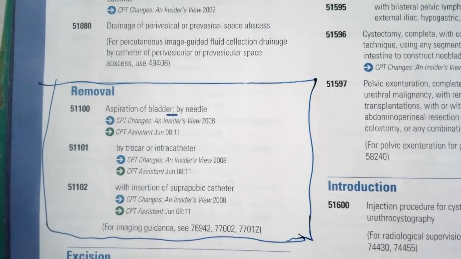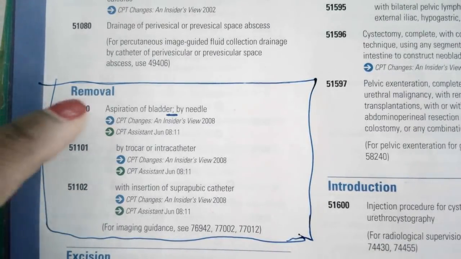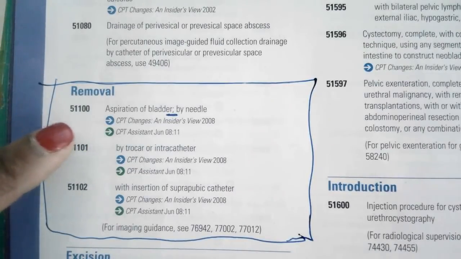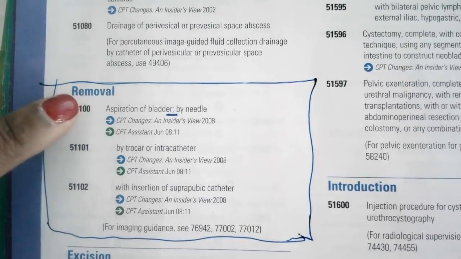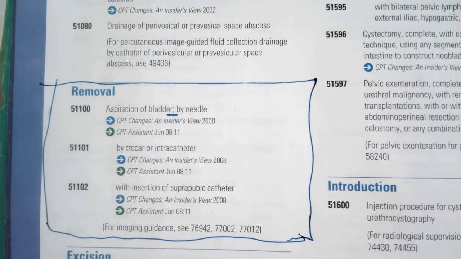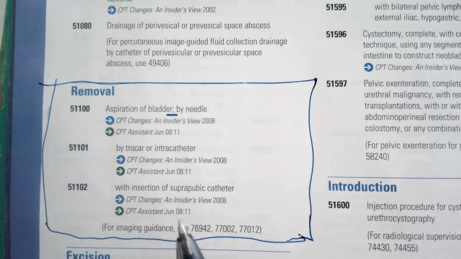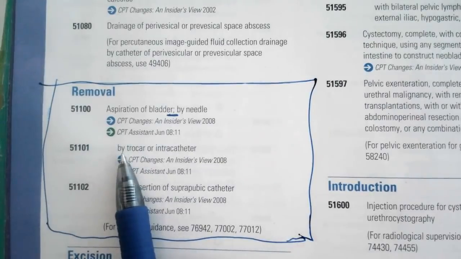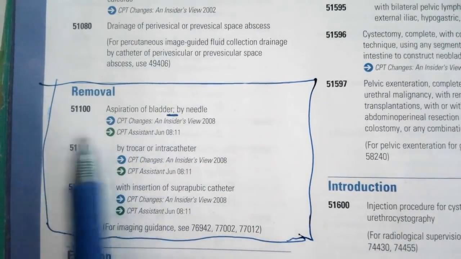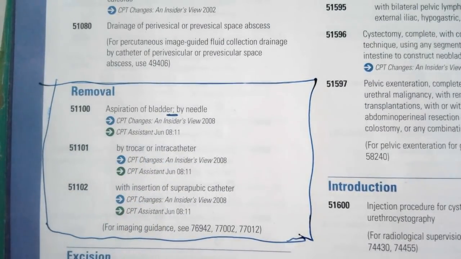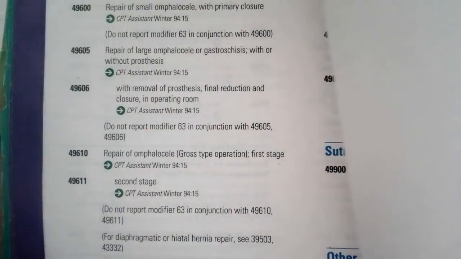So essentially what the AMA has done, instead of having to repeat aspiration of the bladder 3 times, is list it once in the standalone code. The semicolon lets you know that that's the end of the description, and then you just drop down and read the description here, but you only are going to report that one code. Now, that's a pretty tricky concept, so let's look at a few more examples.